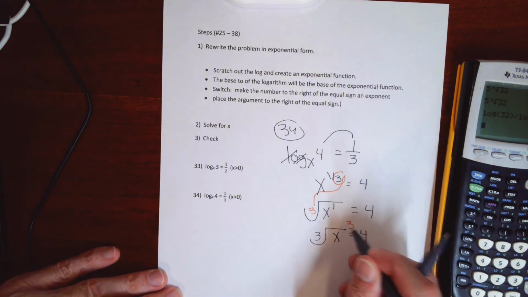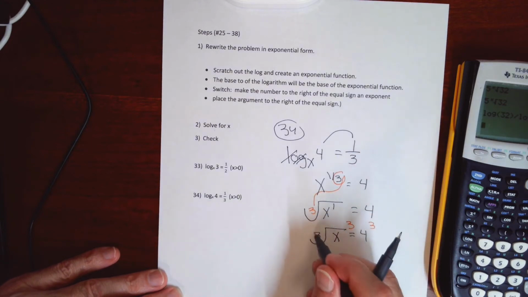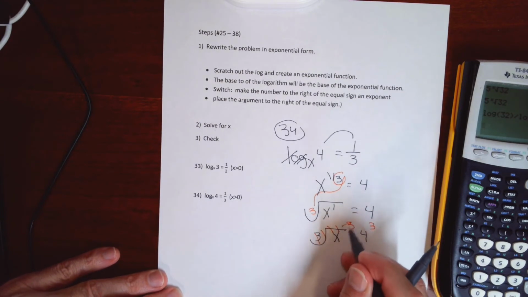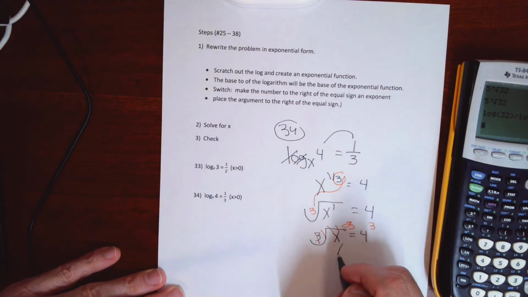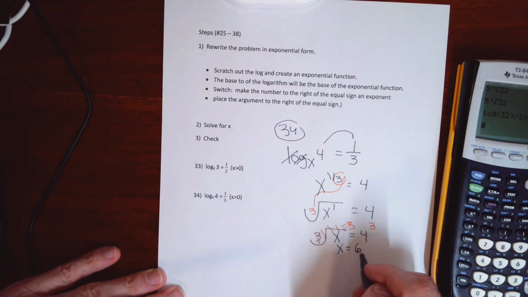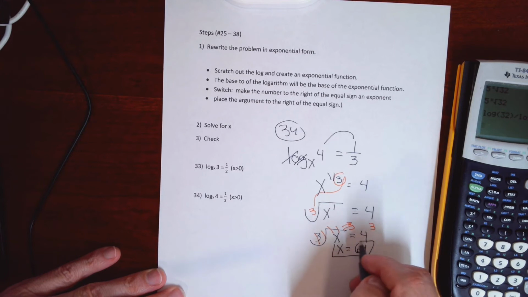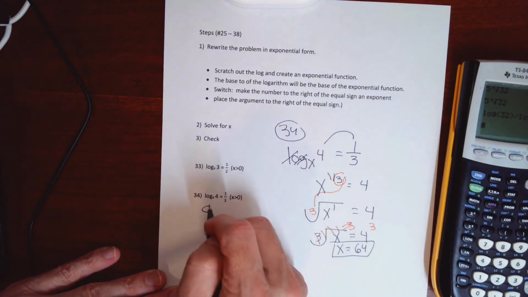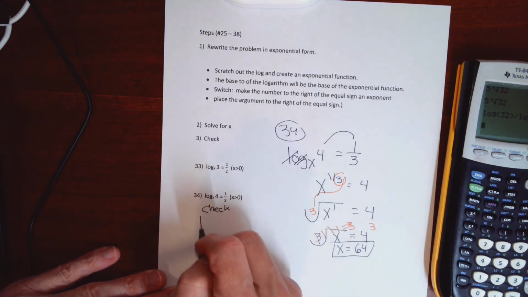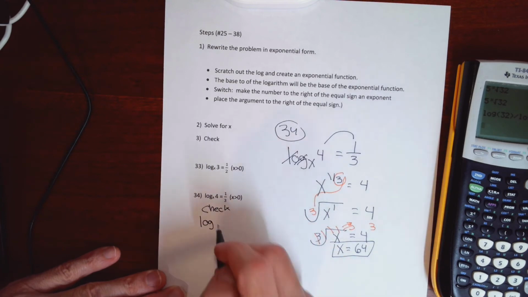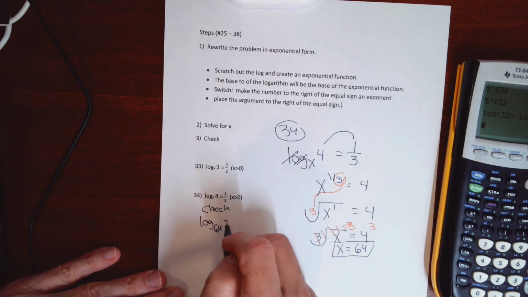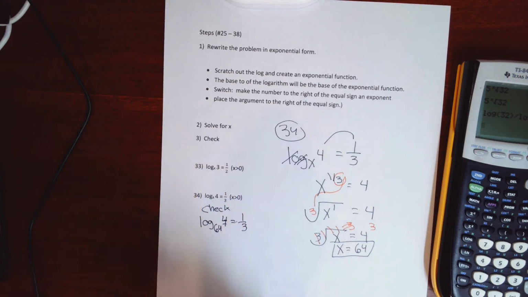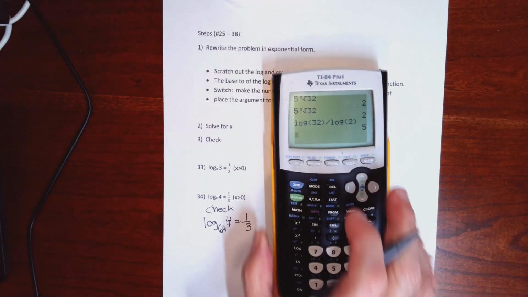I'm going to solve now by cubing both sides. Cubing cancels out a cube root, leaves me with an x, and on the right-hand side, I can do 4 cubed without my calculator, which is 64. I claim that's the answer. I should check to see if the log base 64 of 4 equals 1/3. My guess is when I do this on my calculator, I'm going to get a decimal, like 0.333. I hope I can make the decimal into a fraction. I don't know how smart my calculator is.